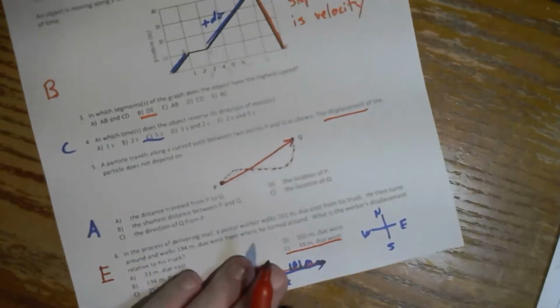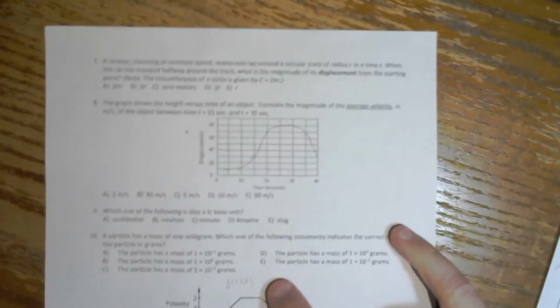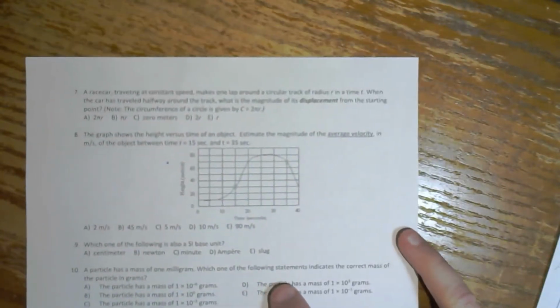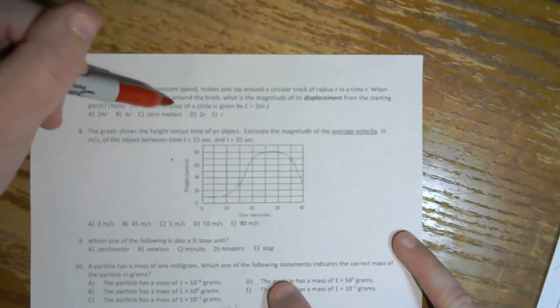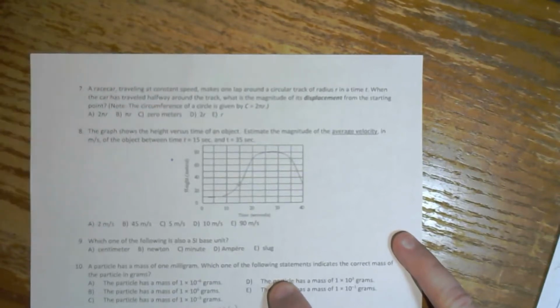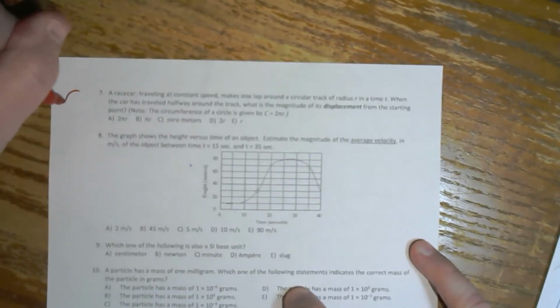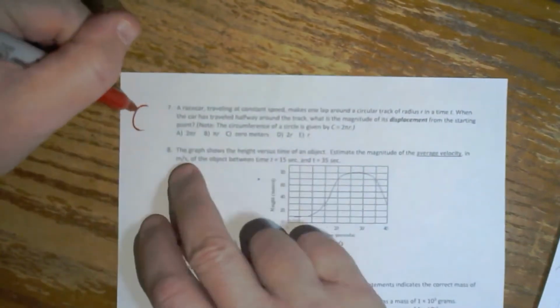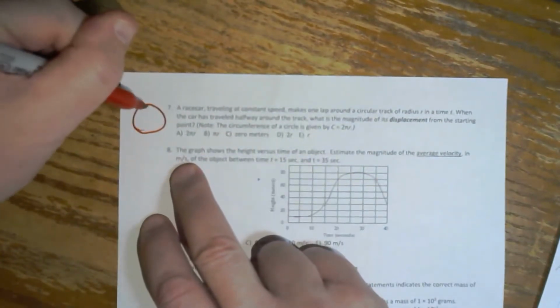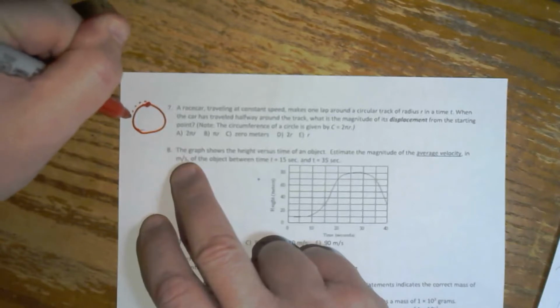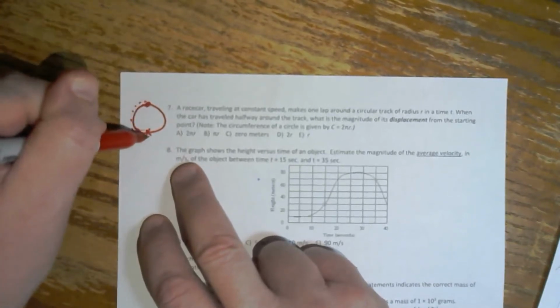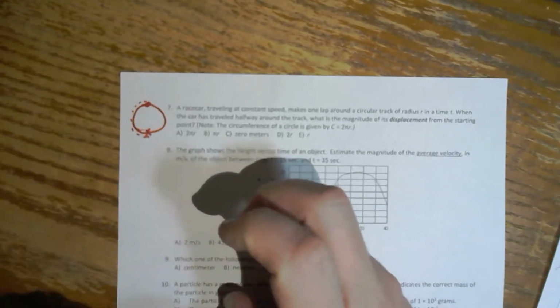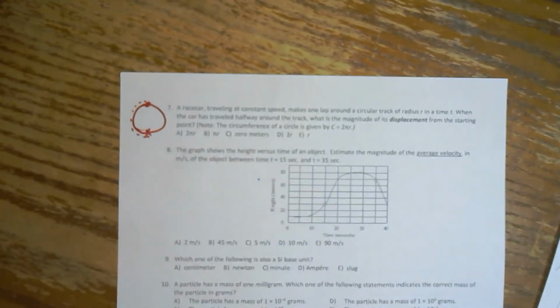Okay, so moving on to question 7. A race car travels at constant speed around a track, and he's going to go halfway around the track. So that means that if I started at any point, it doesn't matter where I start on this circular track, if I start here and I go halfway around, it's going to end exactly on the opposite side of the track. And so the question is, what is the displacement?